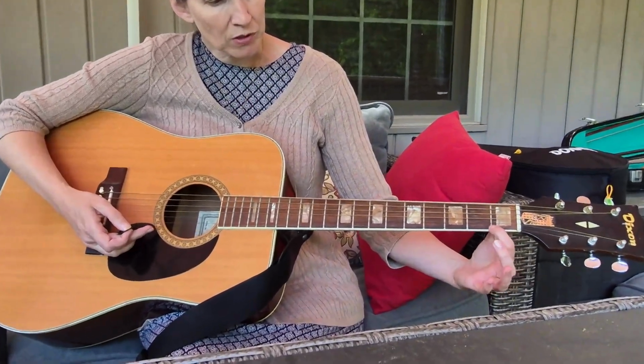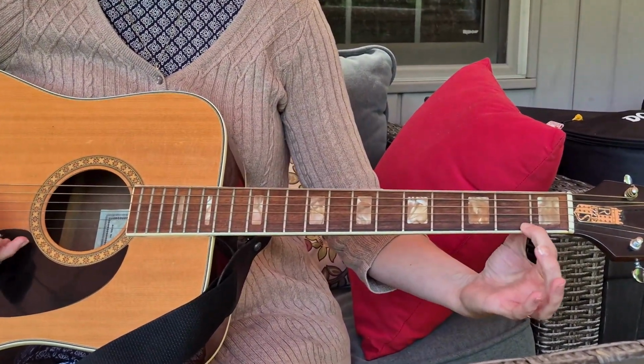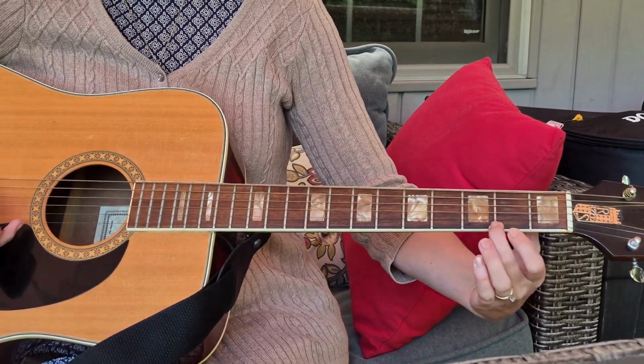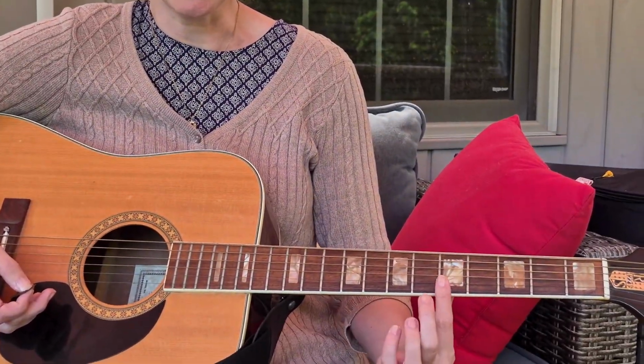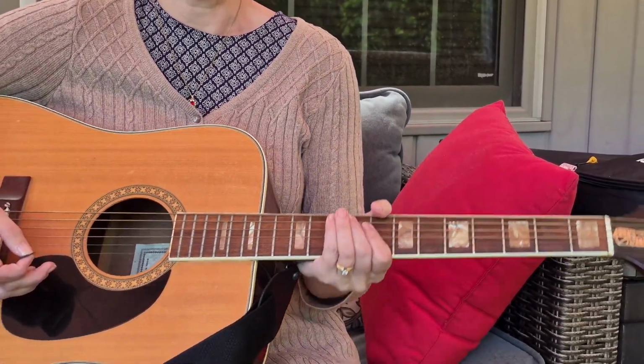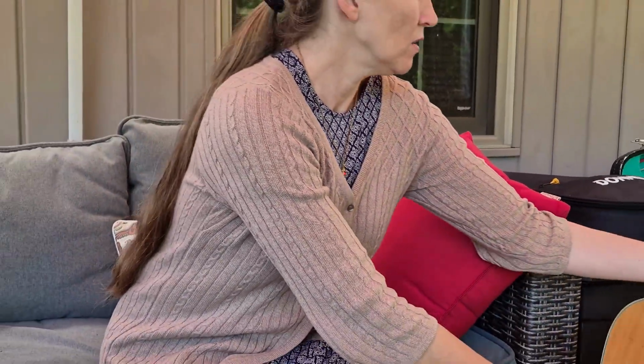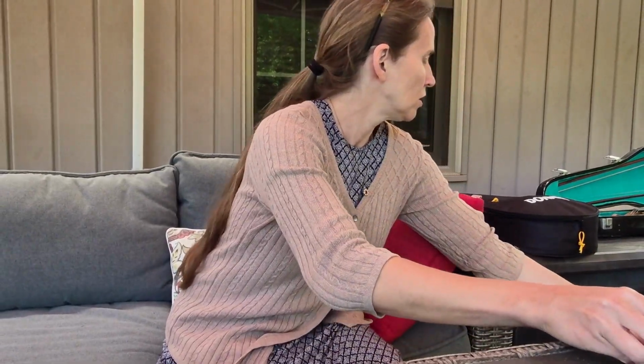These metal bars show you where to put your fingers on the left hand. Technically, if I put this finger anywhere between this bar and this bar, it's going to make the right note. It won't sound right if it's on top of the bar, but you have some wiggle room here. But what if you took these bars away? You have to be very precise in your finger placement. So let me set this down and show you.